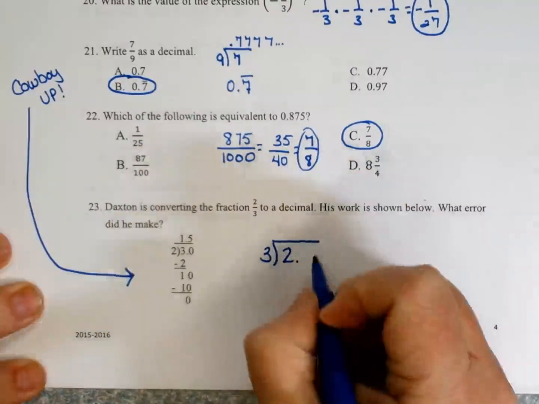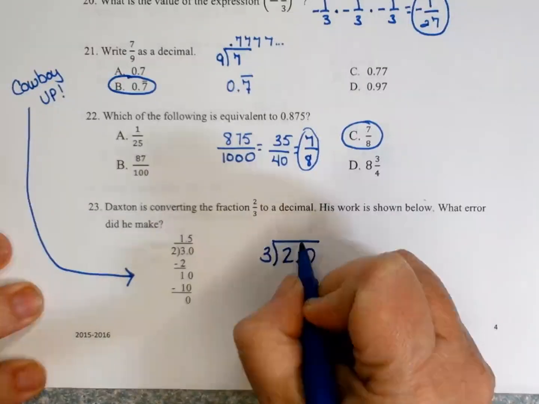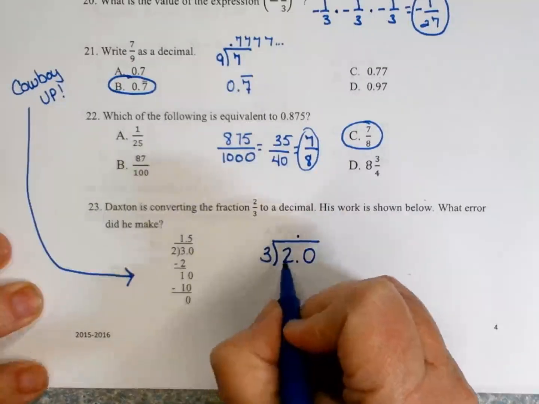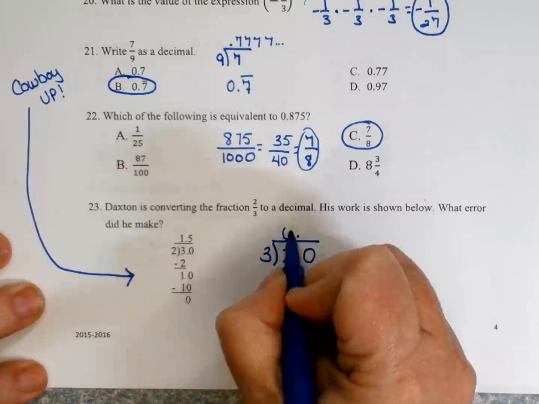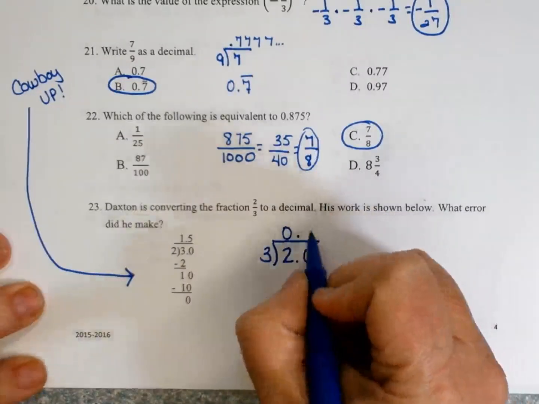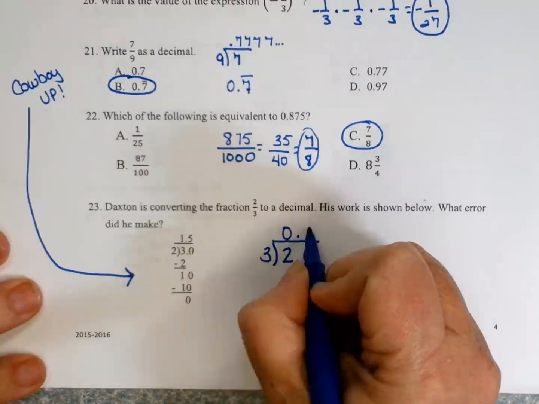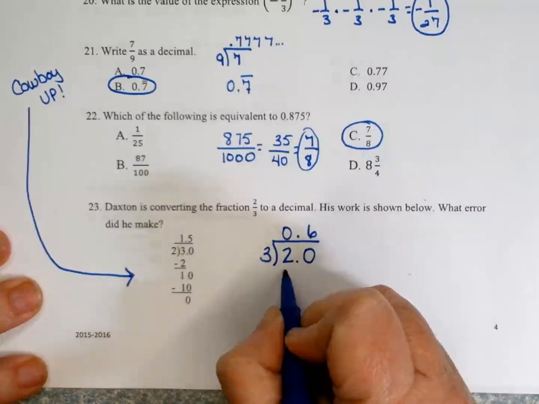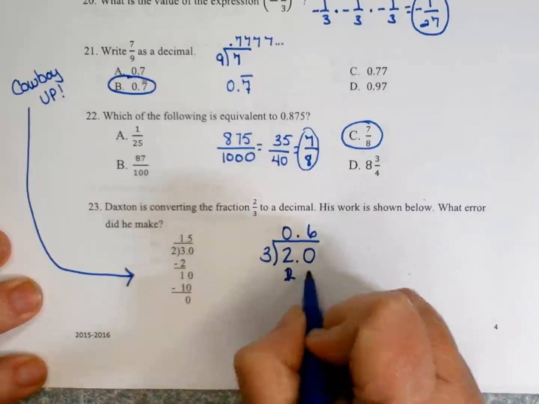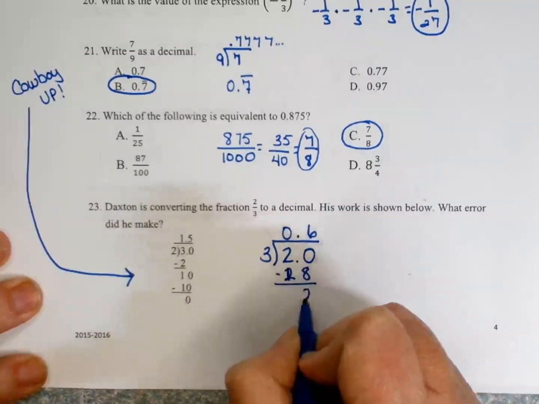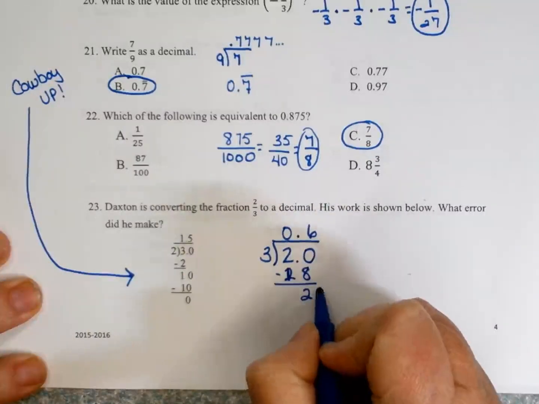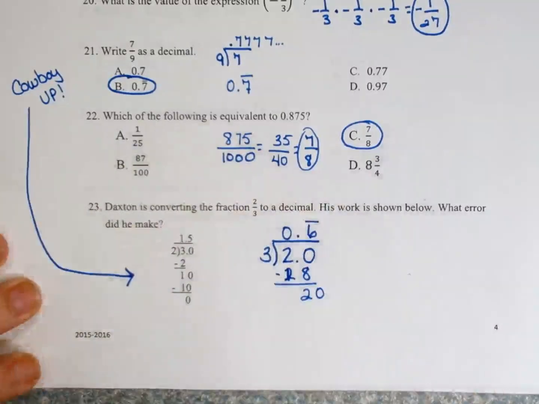He should have written it this way, brought his decimal point up. 3 goes into 2 0 times. 3 goes into 20 6 times, 6 times 3 is 18, which gives him a 2. Bring down the 0. That's going to be a repeater. That's what his work should have looked like.